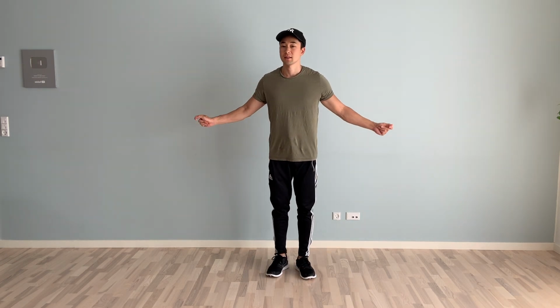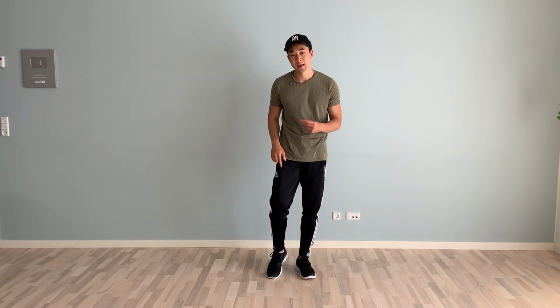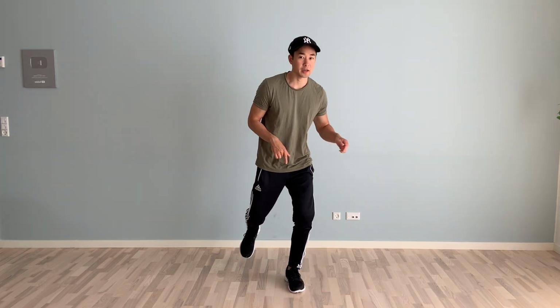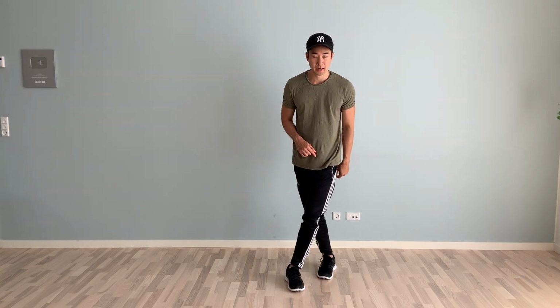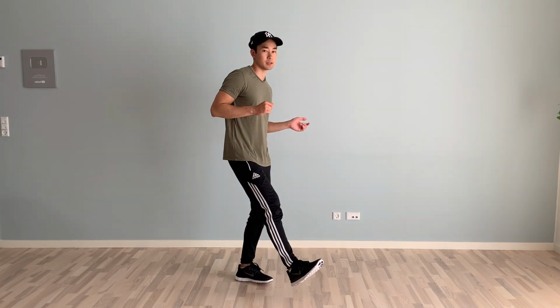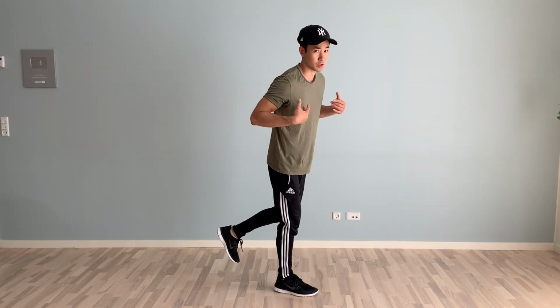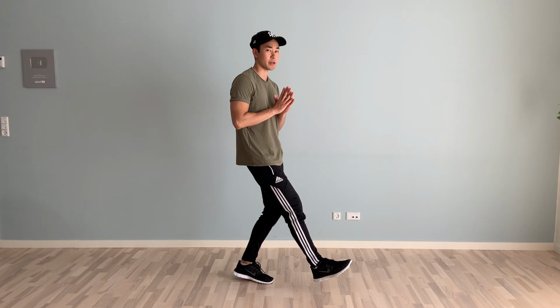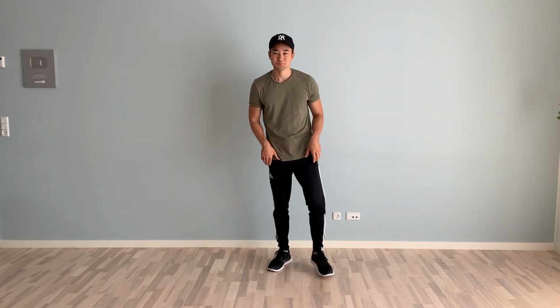5, 6, 7, 8. Jump kick, jump to the front, place, behind. Now get ready to say jump kick, whoop, jump to the front, jump to the back, jump to the front, whoop. Let's try that again.